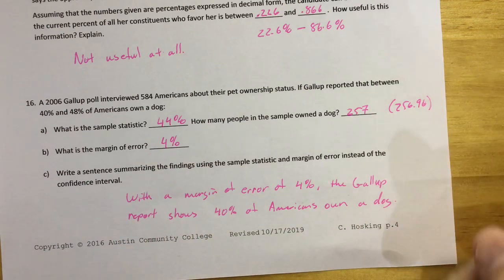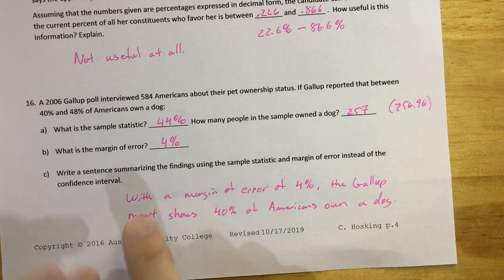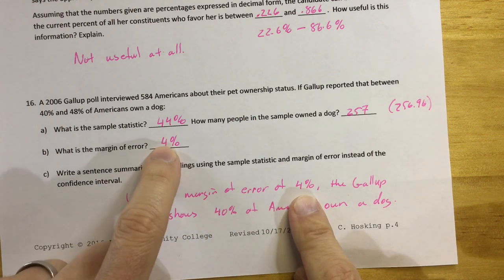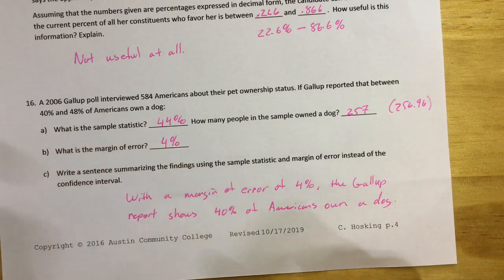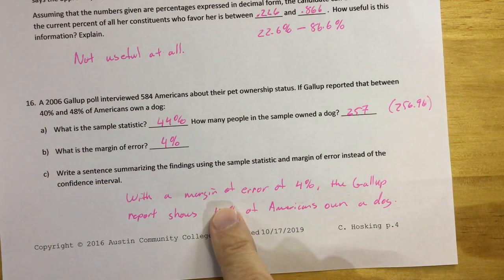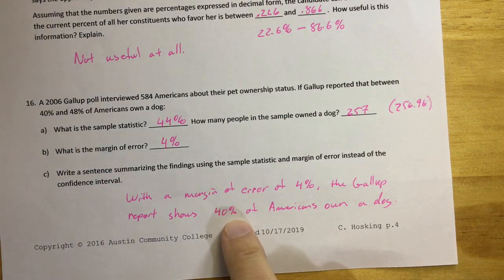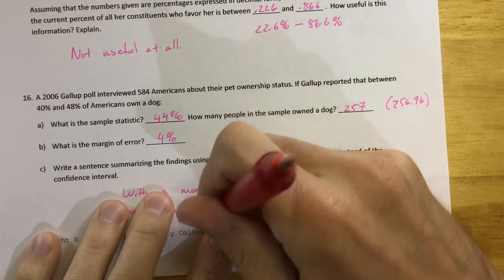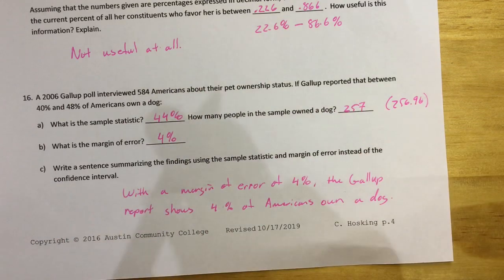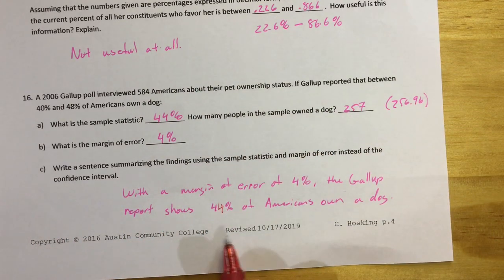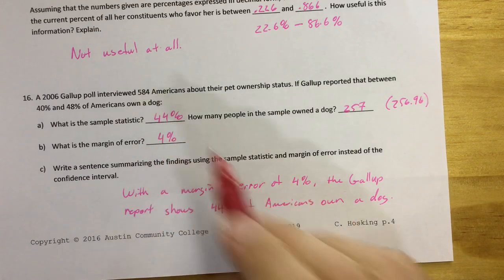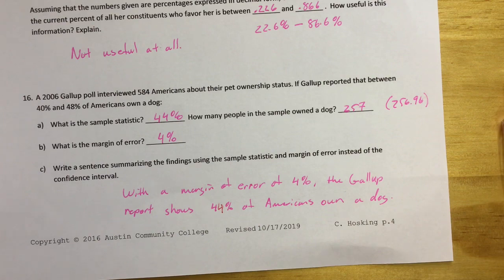Then I like this question here, write your own sentence that summarizes what we learned from there. With a margin of error of 4%, the Gallup report shows 40% of Americans own a dog. No, not 40, 44%. Look at that, I made it all the way to the end of the activity and then made one mistake, at least that I saw. Yeah, 44% of Americans own a dog, so then you could go up 4 and down 4. Supposed to be that number. All right, that's 5A.